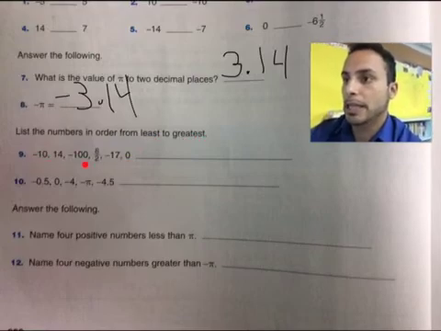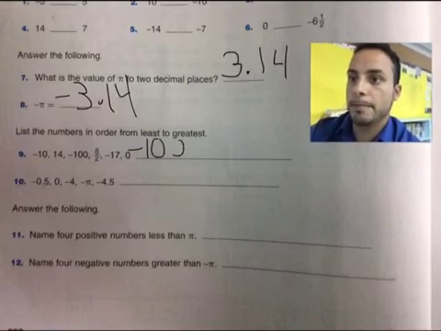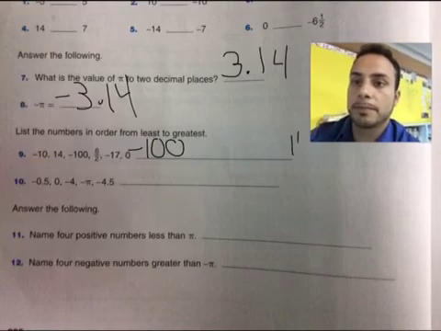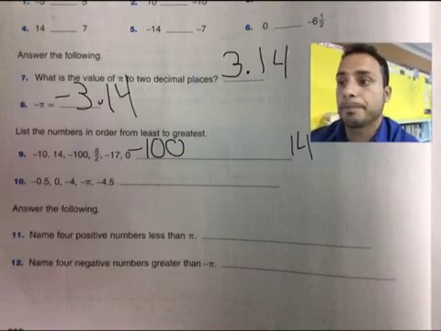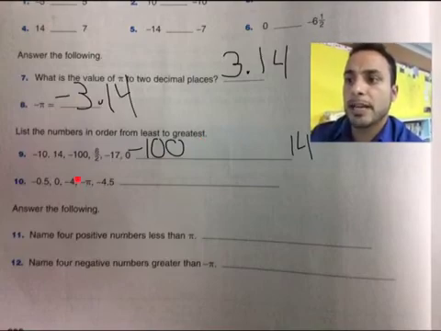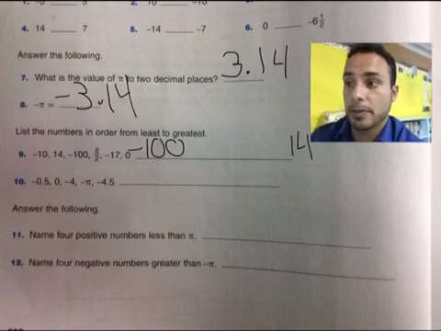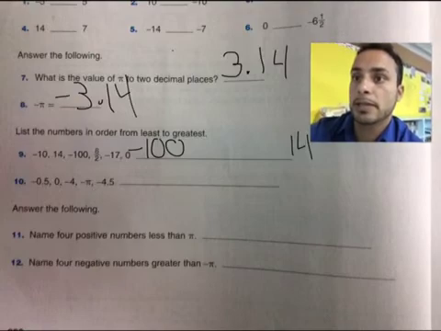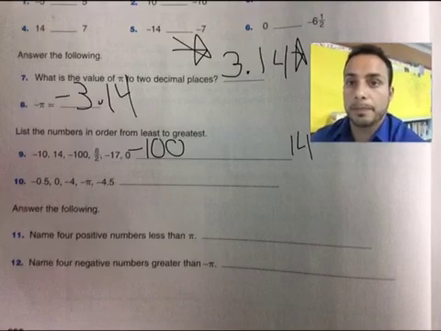I'll give you a hint. The lowest number right here is negative 100. That is the least number. And the highest one is 14. Go ahead and fill out all the ones that go in the middle. Got it? Do the same here. Remember that this is negative 3.14, which is greater than this one, because this one's further down in the negatives. By the way, this right here is a key answer as well.